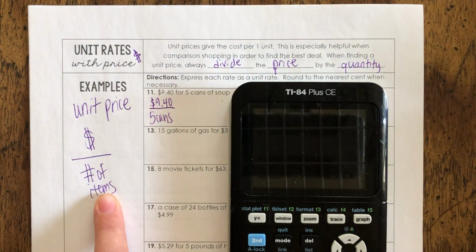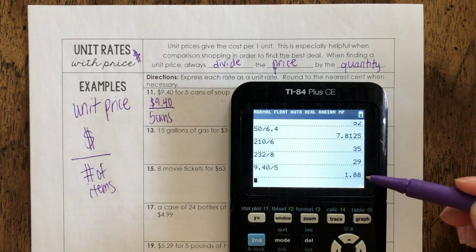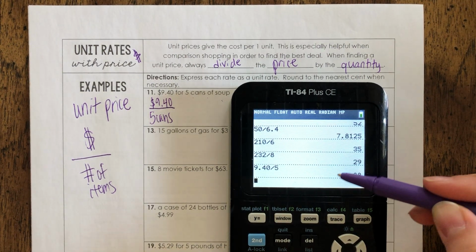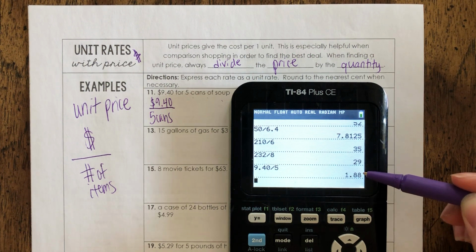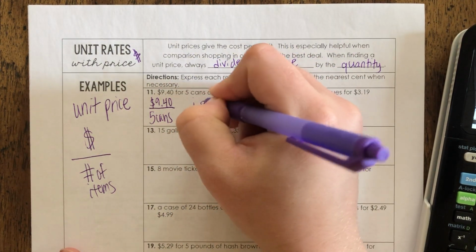Putting that into our calculator, we have 9.40 divided by 5. It gives us 1.88. This looks just like money. I could see this on a price tag, so there's no need for me to think about any rounding. I can write it just as is, and we will put that as 1.88.